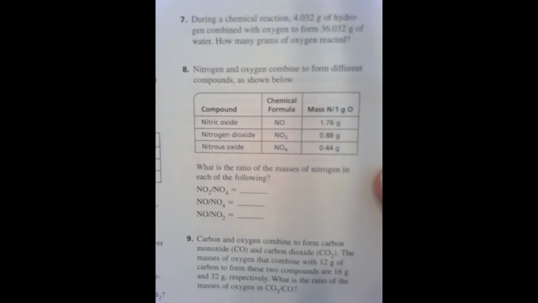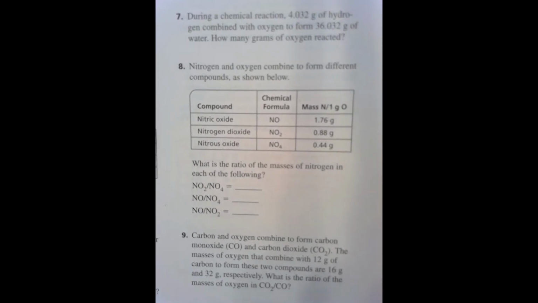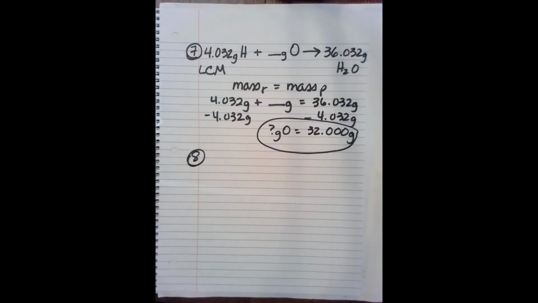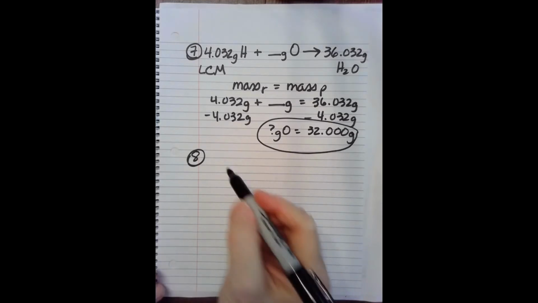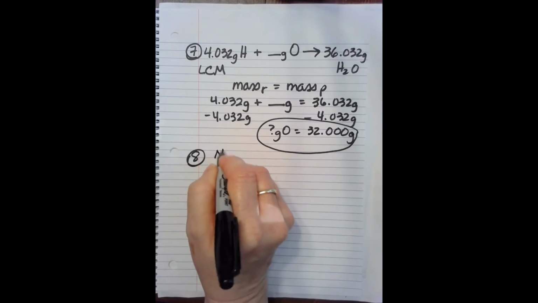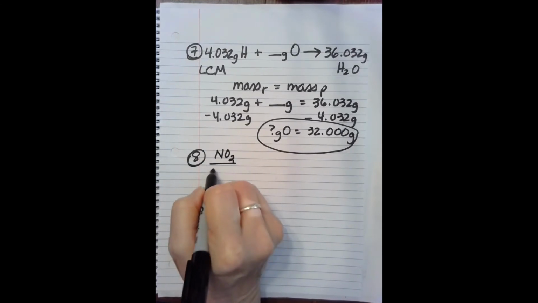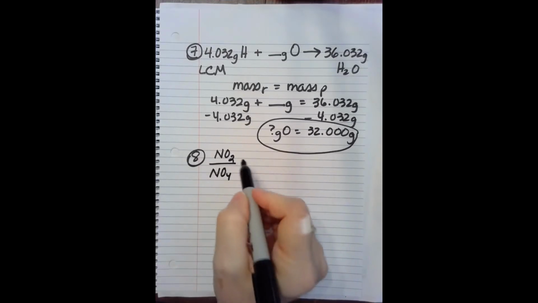Now, it's asking us to prove that this is law of multiple proportions, based on the ratios. I'm sorry, this is very shaky. So what we're going to do is look at these ratios. I'm going to jot those down real quick so you'll see how I'm pulling this out. It says, what is the ratio of the masses of nitrogen in each of the following? So this is just asking us to take the mass of NO2, and it has a slash, but I'm going to do it this way, NO4. So this is the first one.